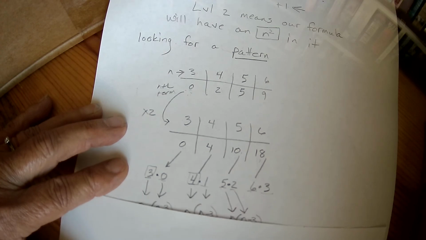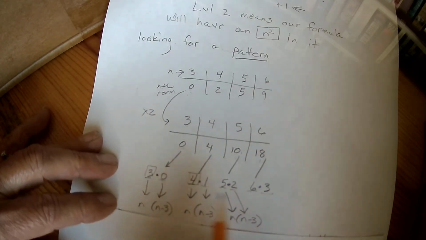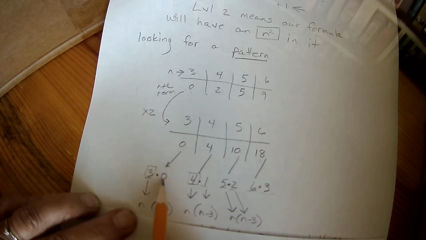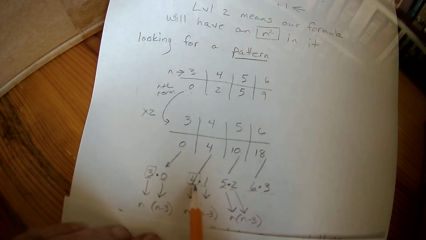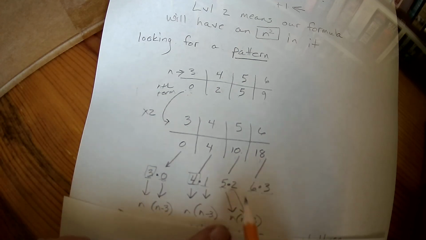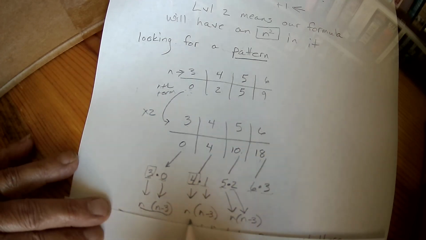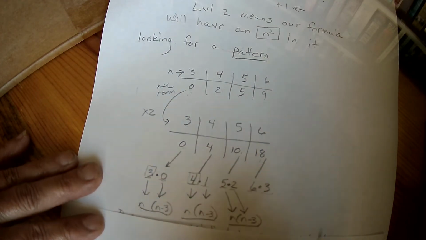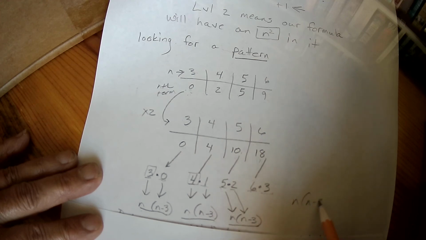So I'm going to rewrite this using all n's. So 3 is n. If n is 3, then 0 would be n minus 3, because 3 minus 3 is 0. If n is 4, then 1 is n minus 3, which is 4 minus 3 is 1. If n is 5, this number is n minus 3, 5 minus 3 is 2. Now I have my pattern, because these are all the same. So you might say, oh, well, the formula then is n times n minus 3.